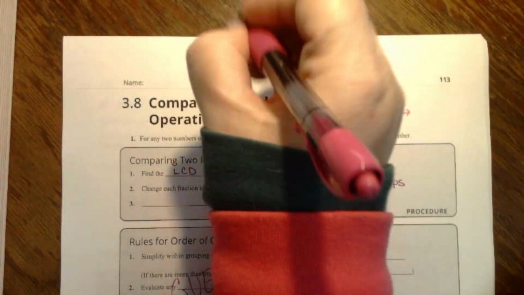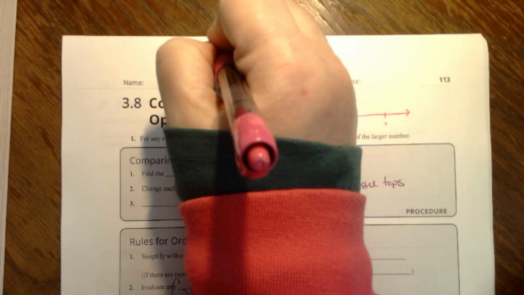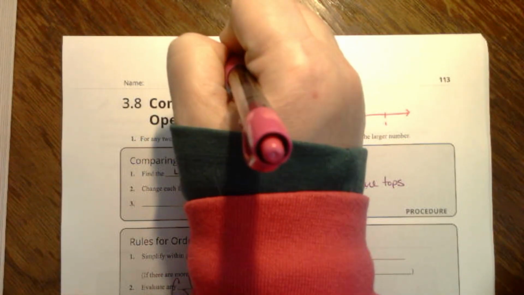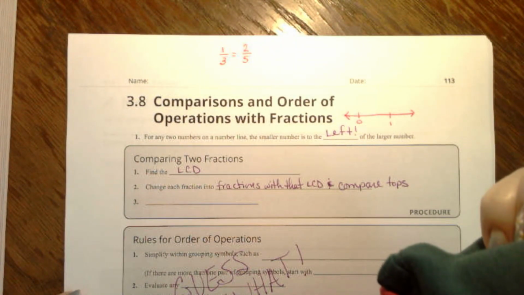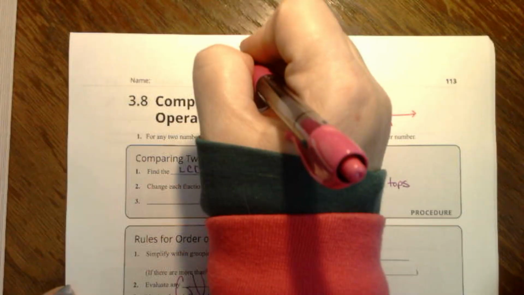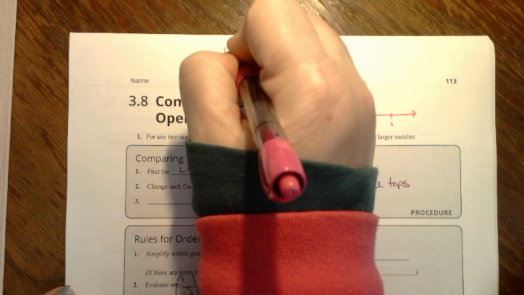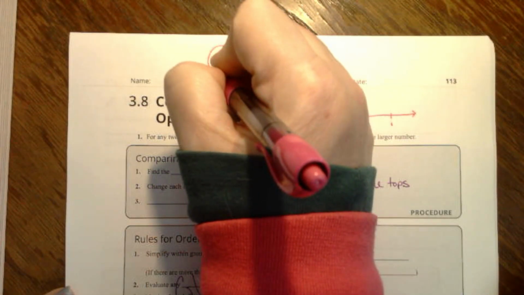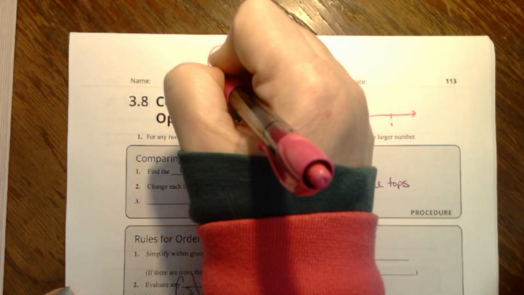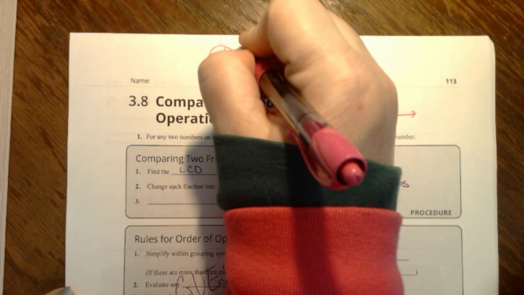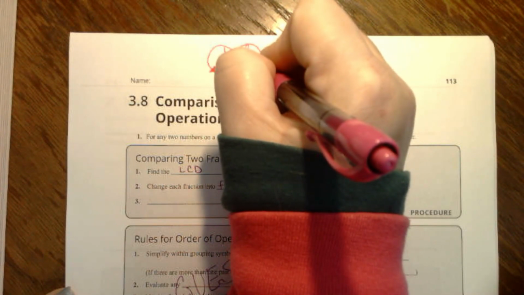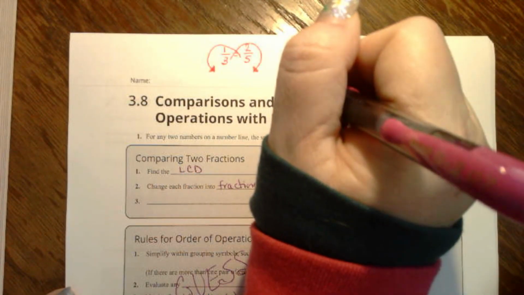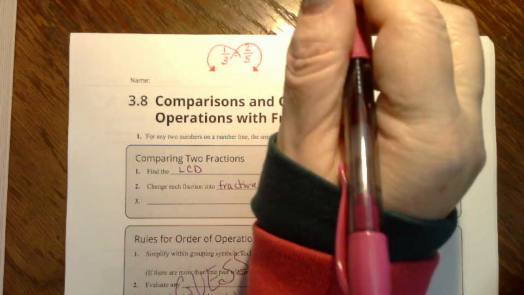So if I had like 1/3 and 2/5, and we wanted to know which one was bigger, 1/3 or 2/5, then we would have to do something called cross multiplication. And you can only do this with fractions that you're trying to see what's in between, whether it's equal, less than, or greater than.